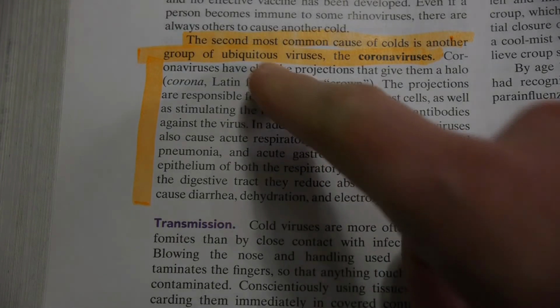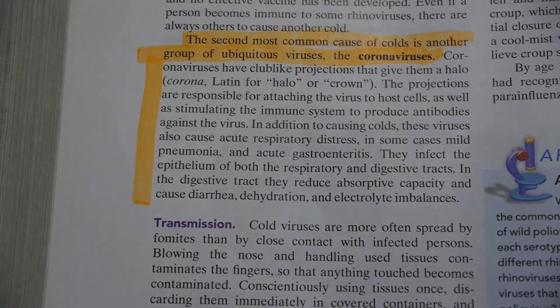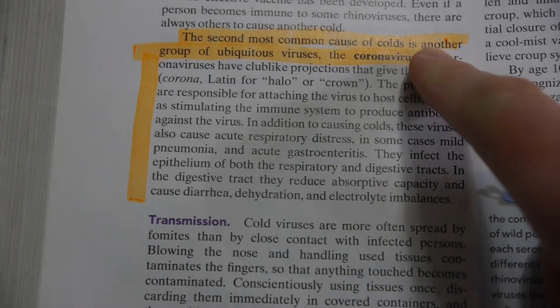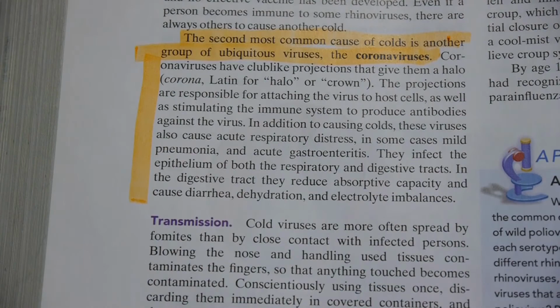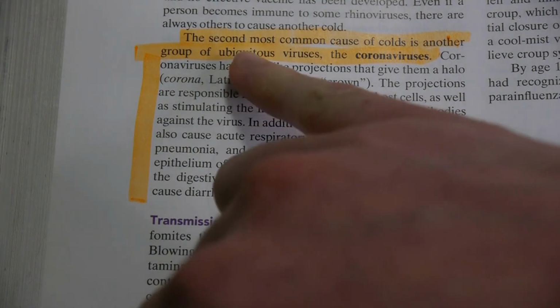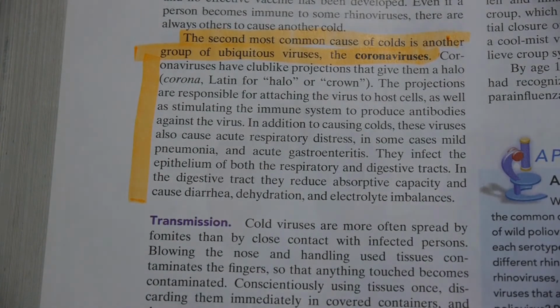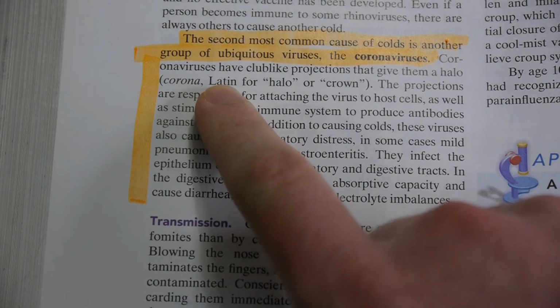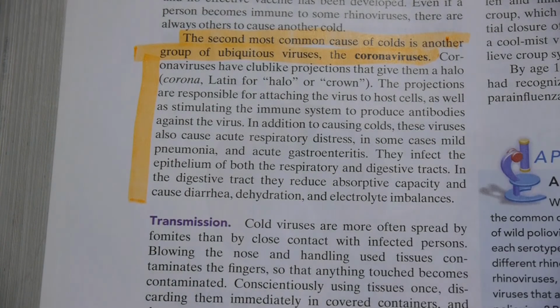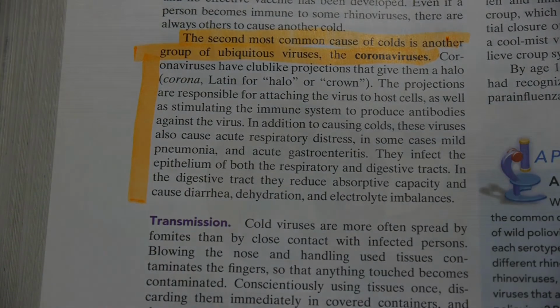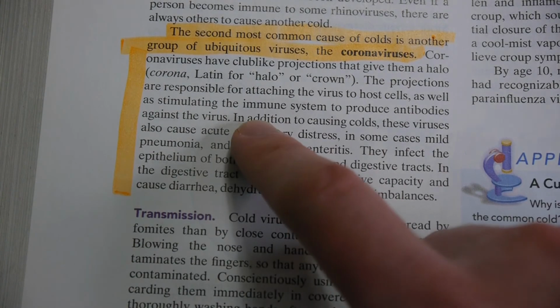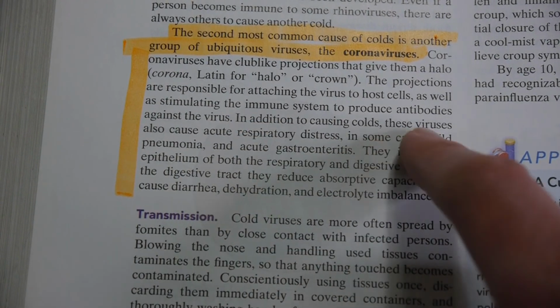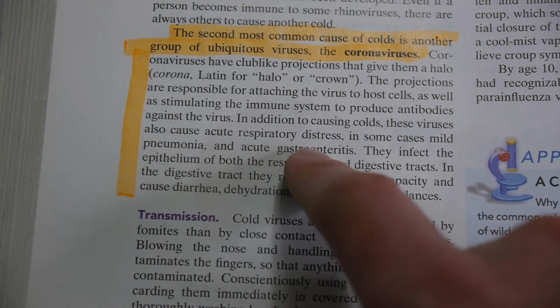So here we see the second most common cause of colds is another group of ubiquitous viruses, the coronaviridae. All right, so ubiquitous, that means that these are just absolutely everywhere. Now those club-like projections that we saw in the picture before, that's actually what makes your immune system react to this virus. And as we get down here, in addition to causing colds, these viruses also cause acute respiratory distress.